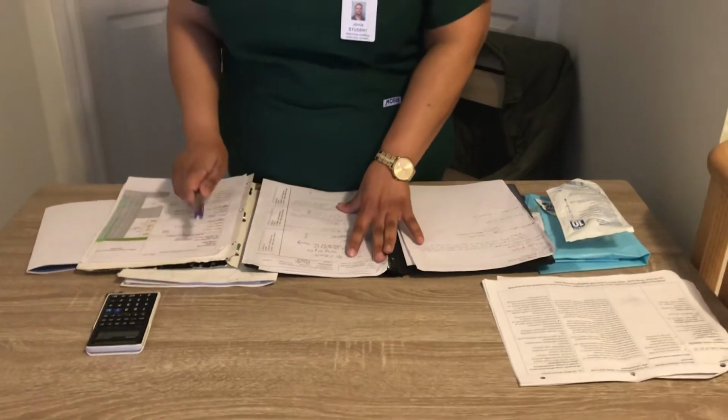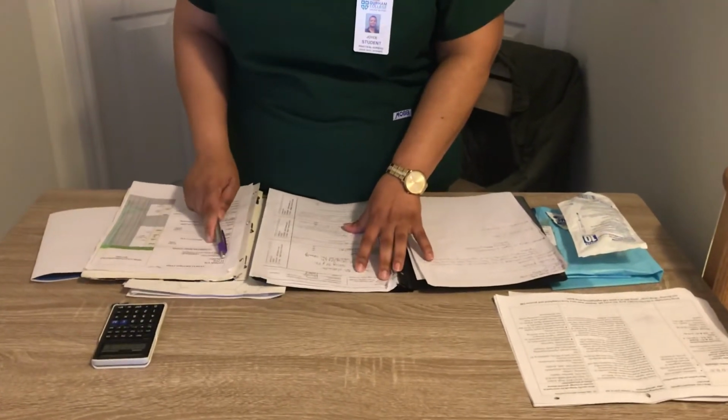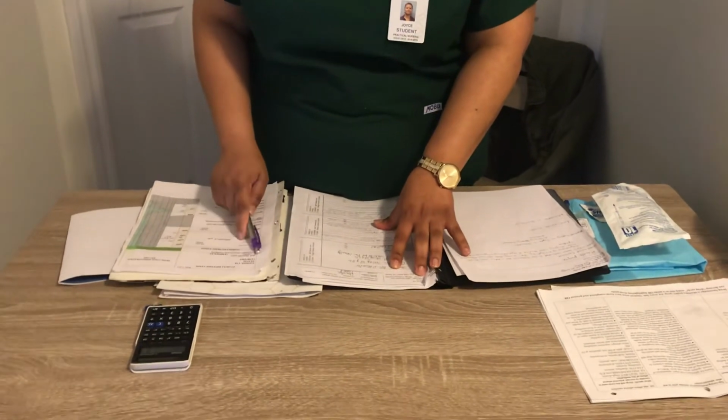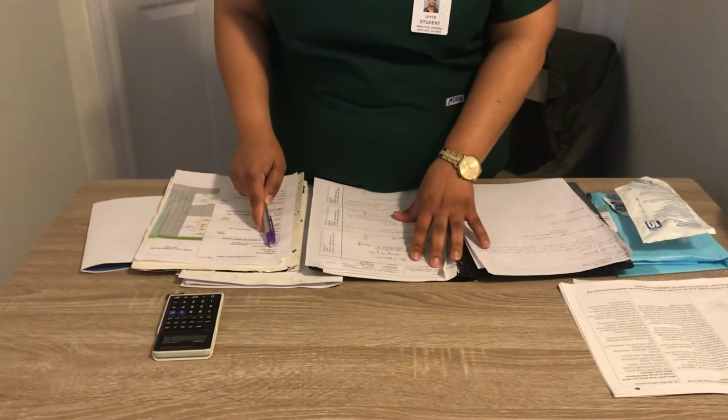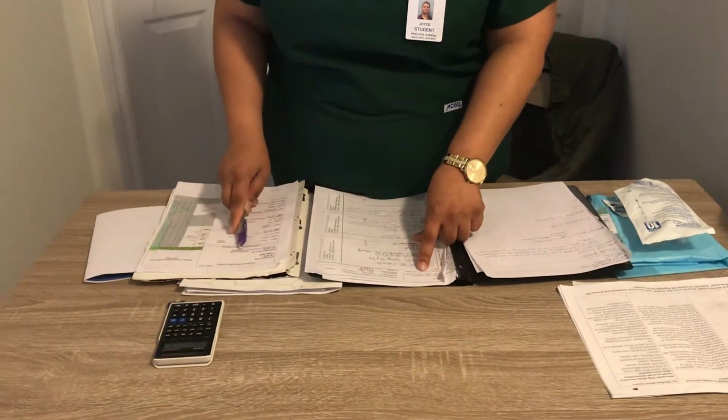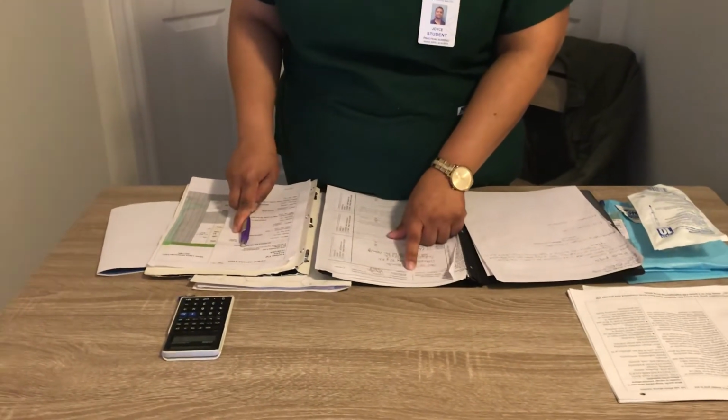So I have Mr. Sid Garland. His MRN number is 344316. His date of birth is 11/08/1965. He has allergies of penicillin and codeine.